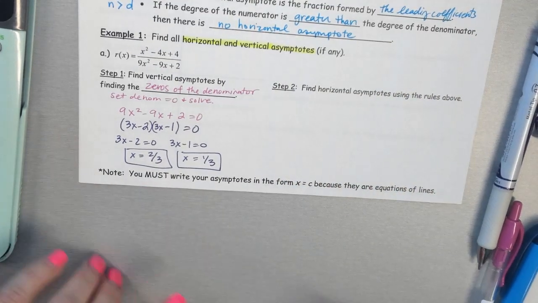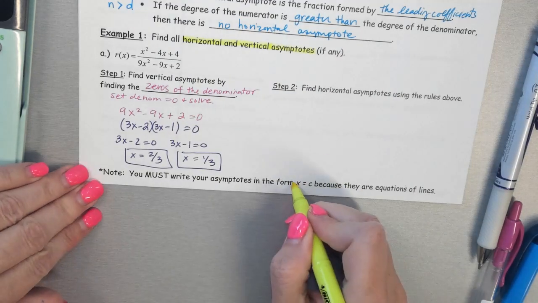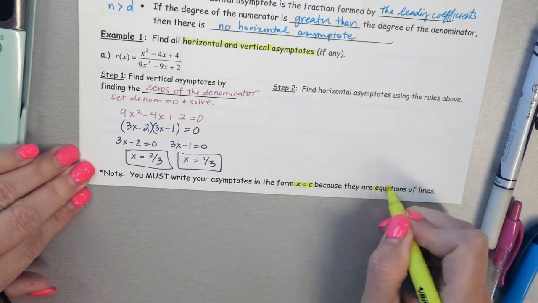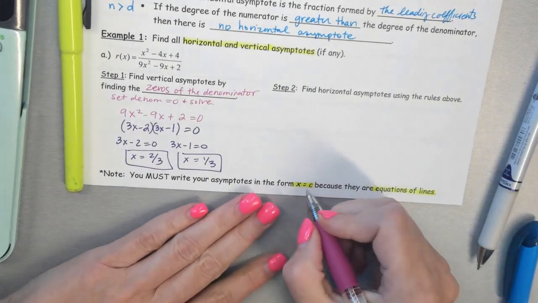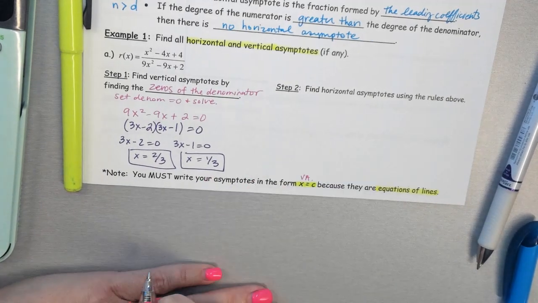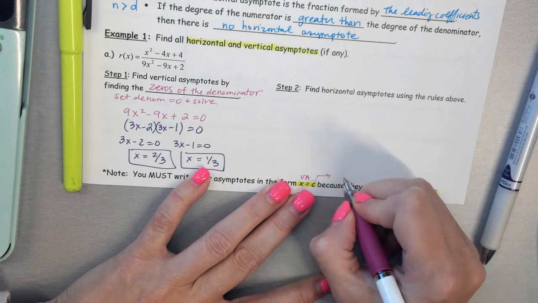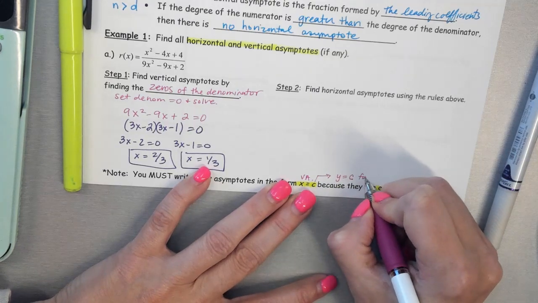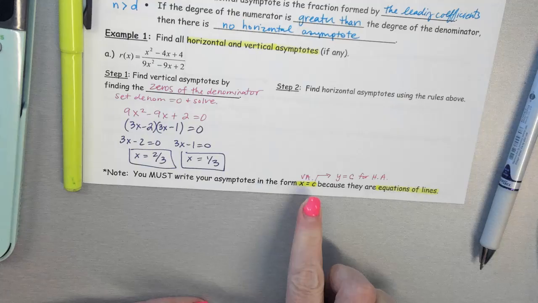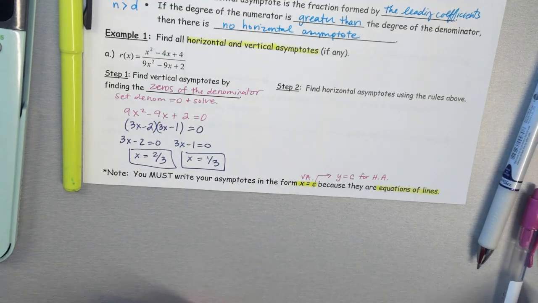Remember, when you are writing your asymptotes, they need to be of this form because they are equations of lines. Okay, so this is the form for the vertical asymptote. And then the form would have to be y equals that value for the horizontal. So for the vertical, it has to be x equals. For the horizontal, y equals.